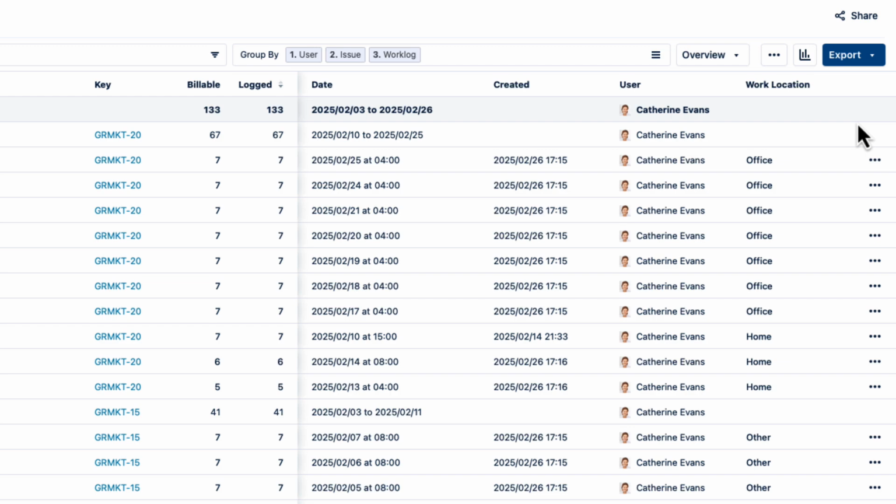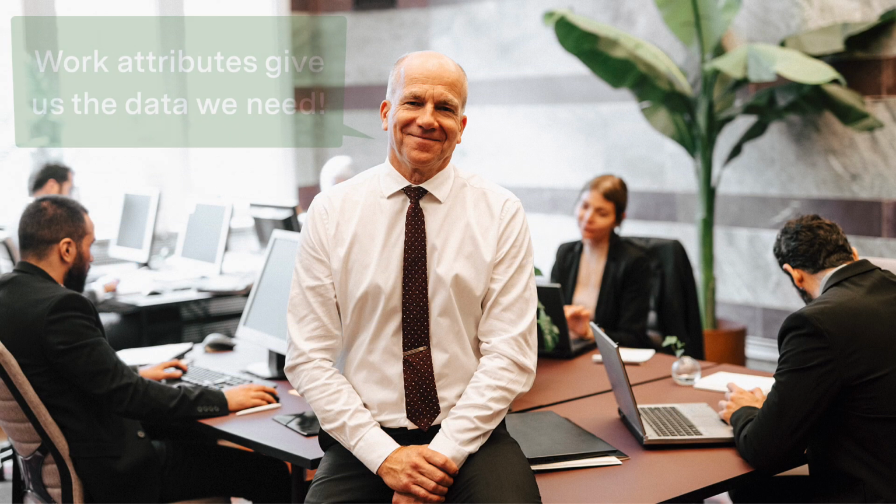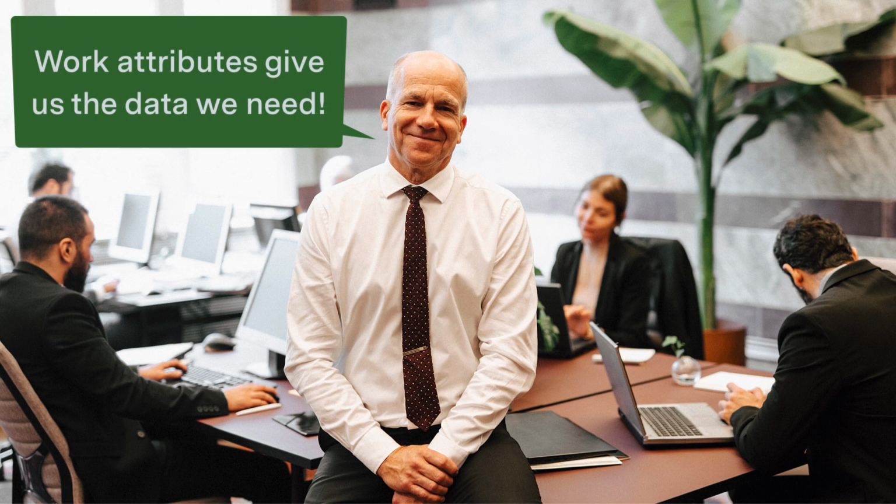When I export this report to a spreadsheet, the data from each column can easily be manipulated in other business apps. So that's how you can create work attributes in Timesheets to get the custom data that you need from all the time that's logged in your organization.